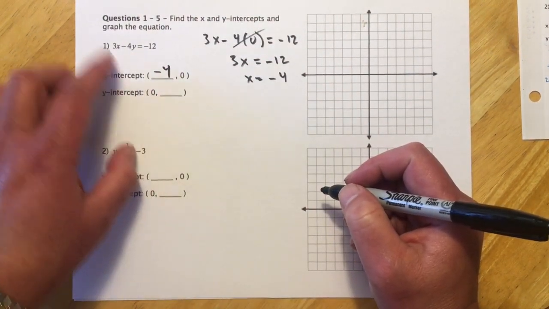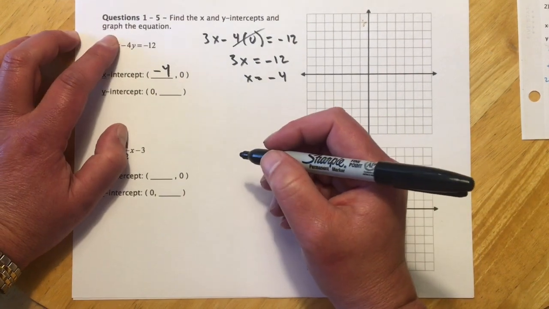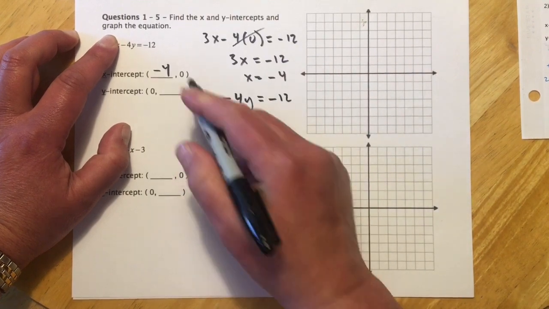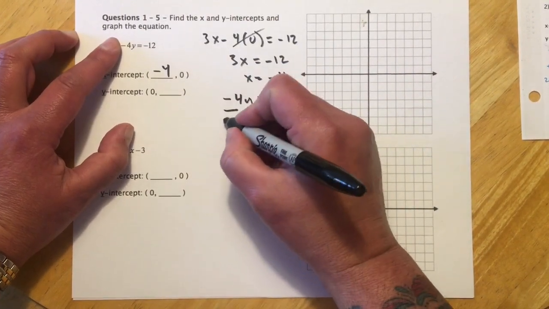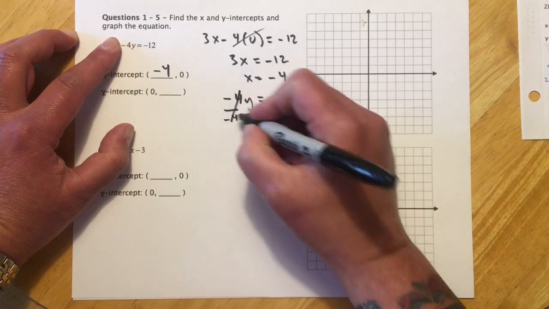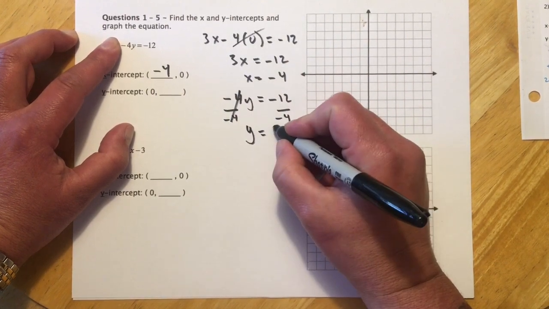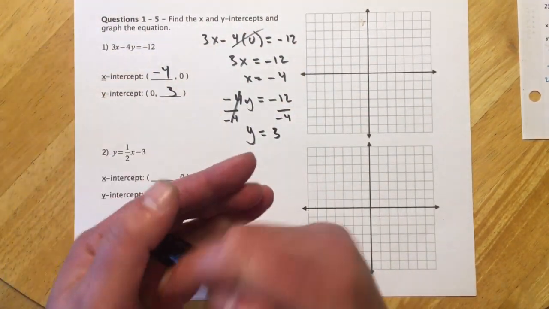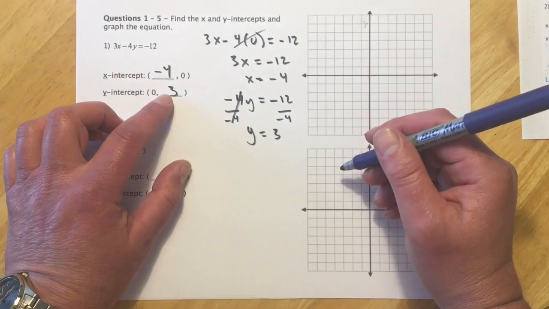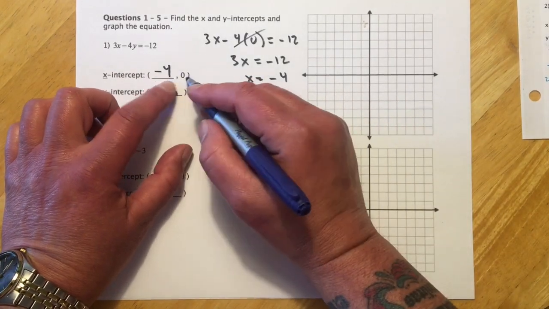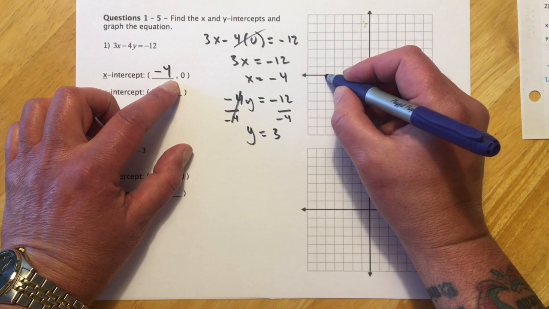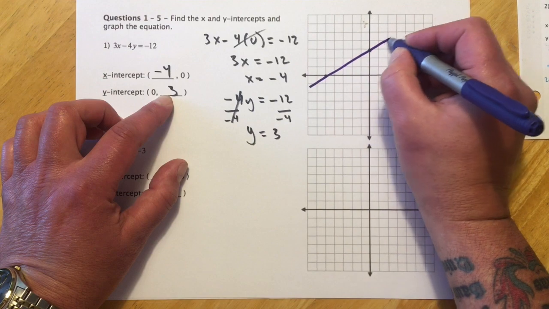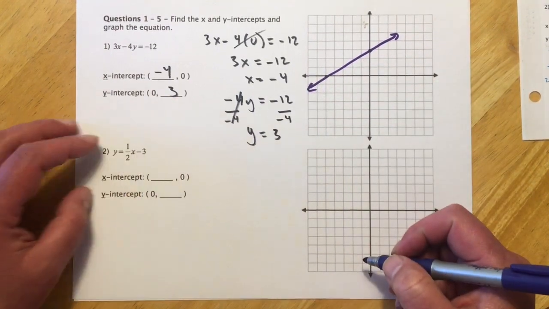And then for my y-intercept, I let x equal 0. If I cover that up, I'm left with negative 4y equals negative 12. Like I said, that's a nice way of looking at it. Divide the negative 4 over, and you get y equals positive 3 because of the double negative. Then graphing these, we get negative 4, 0, so when x is negative 4, y is 0, and we get 0, 3. X is 0, y is 3. And so we get a line that looks something like that.